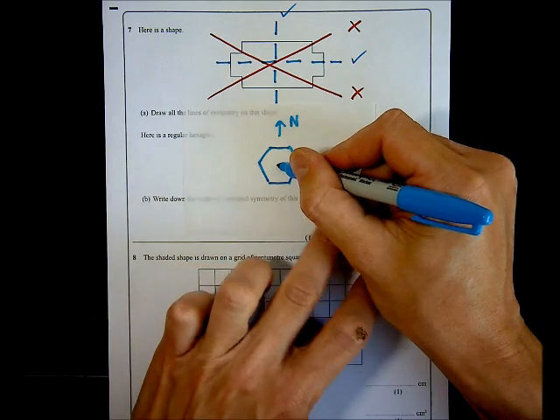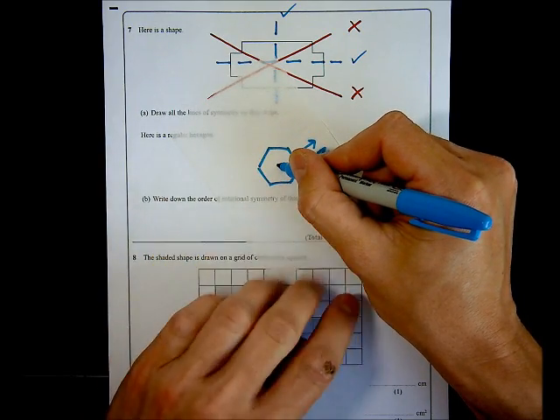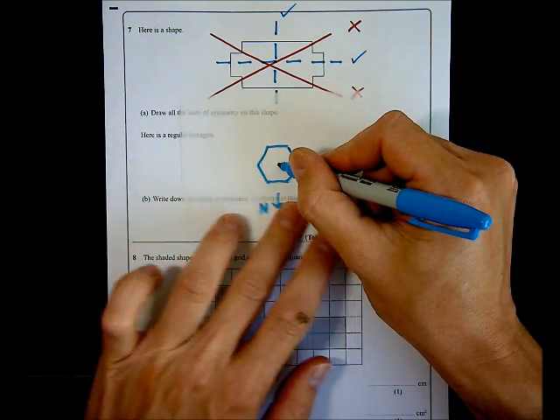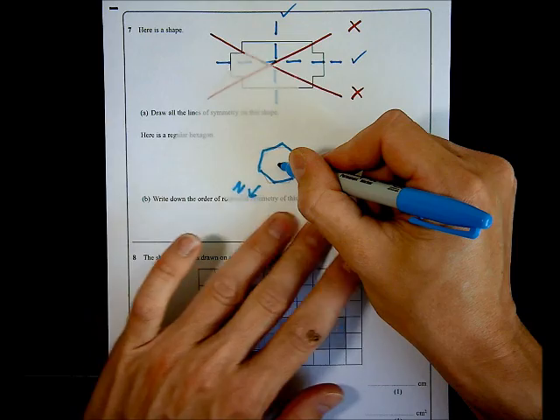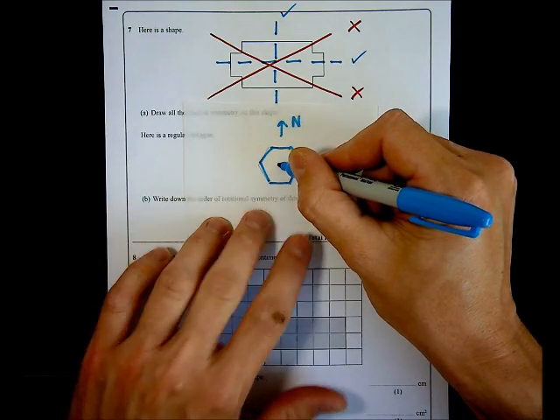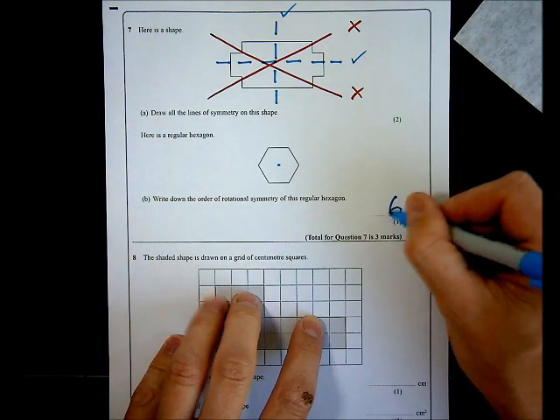and I'm going to place my pen in the middle, and I'm going to spin it round, and every time it looks the same, that will be 1, 2, I'm going to count 3, 4, 5, and 6, and I do count the final one when I get back round to where I started. So the order of rotational symmetry is 6.